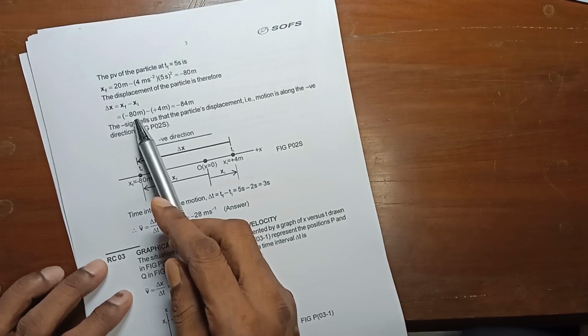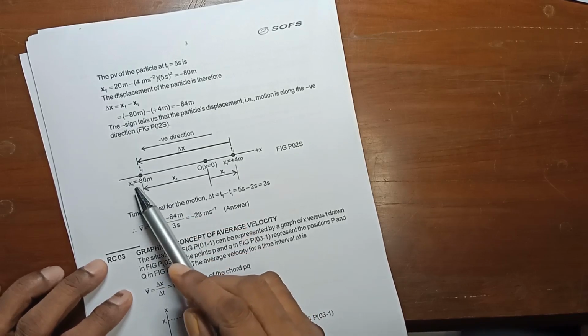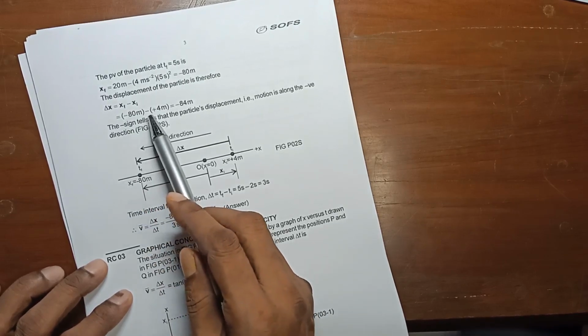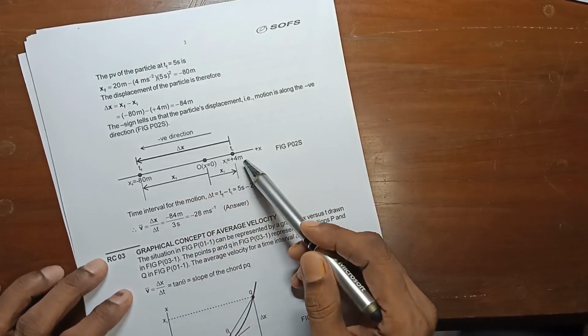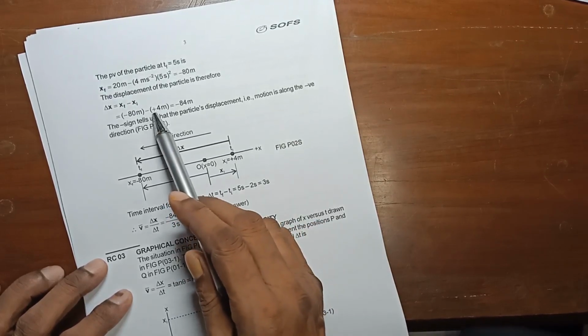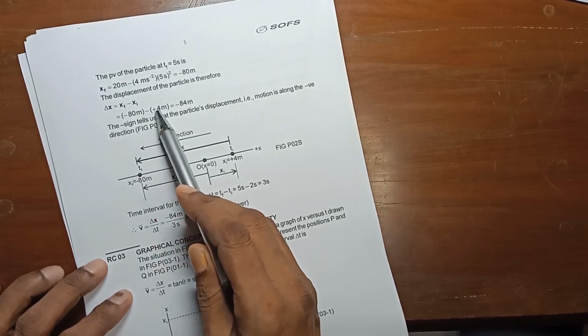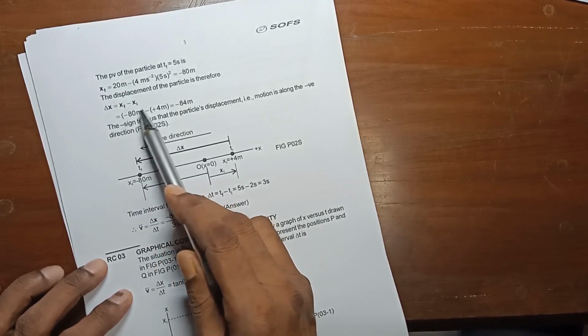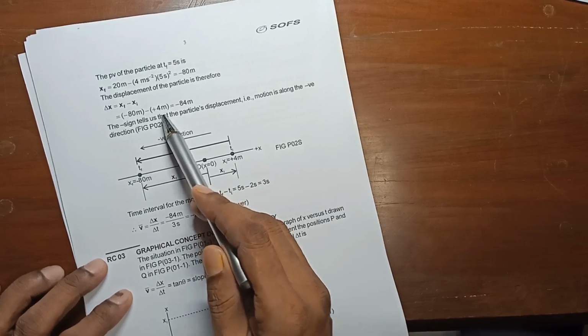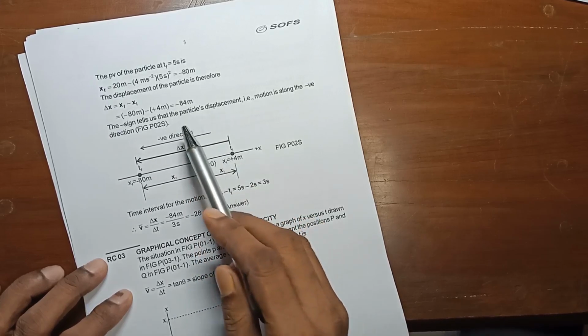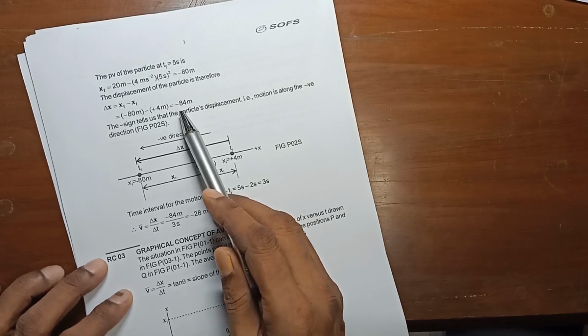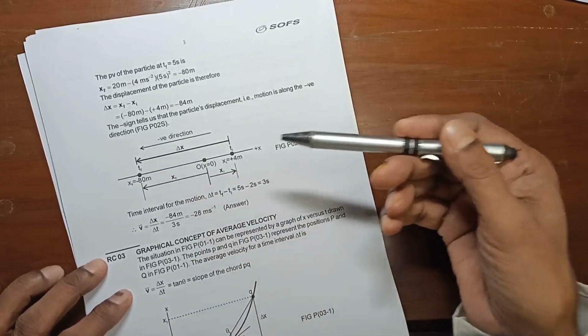What is the magnitude? 80 meter. What is the direction? Minus, already obtained. What is the initial? Magnitude 4 meter, direction positive, so plus. So this minus sign gives direction, this plus sign gives direction. Magnitude only 80 meter, magnitude only 4 meter. So ultimately minus 84 meter. So displacement magnitude is 84 meter, and the minus sign gives the negative direction.